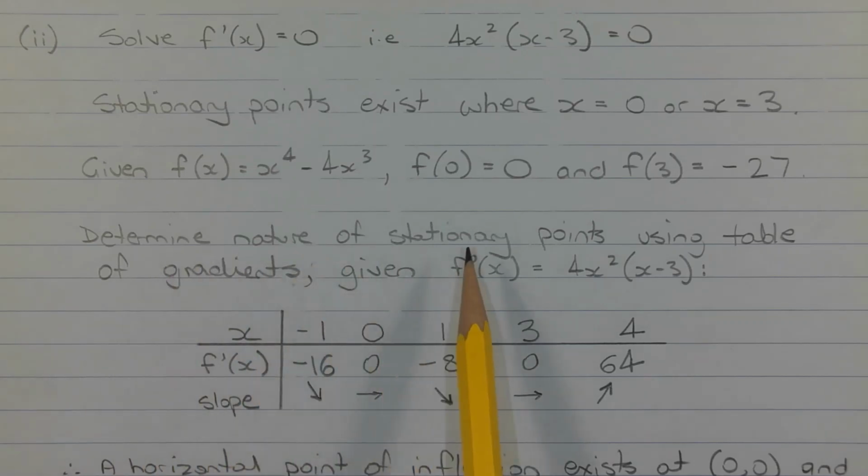Next, determine the nature of the stationary points using a table of gradients, given f dash of x is equal to 4x squared times x minus 3 in brackets. Now the value of f dash of x is 0 when x equals 0 and x equals 3, since they represent our stationary points. Now I'm going to test around x equals 0 and x equals 3. So the x values I'm going to test are negative 1, 1 and 4. So f dash of negative 1 is negative 16, which is a downward slope. F dash of 1 is negative 8, which is another downward slope. And f dash of 4 is 64, which is an upward slope.